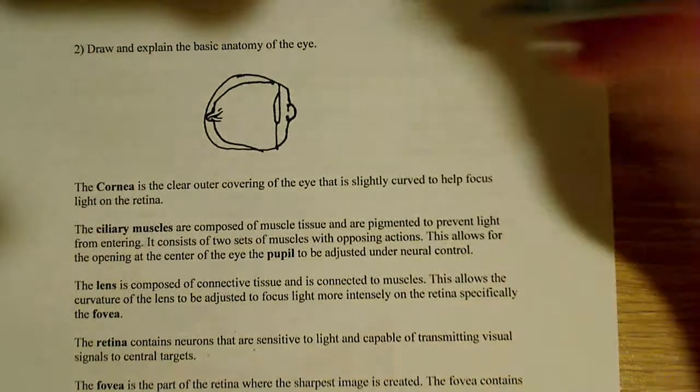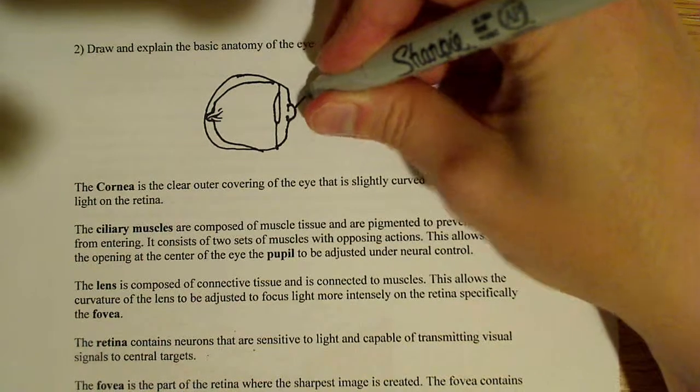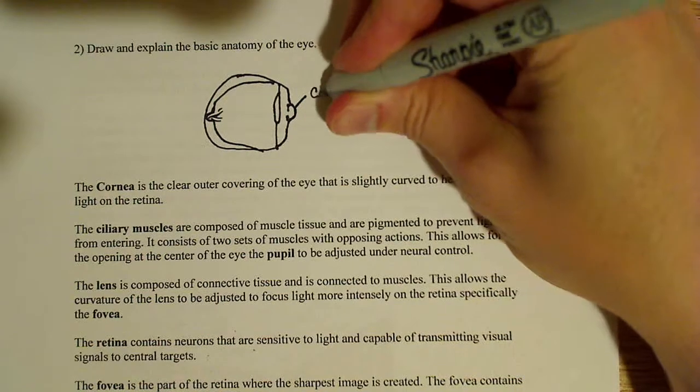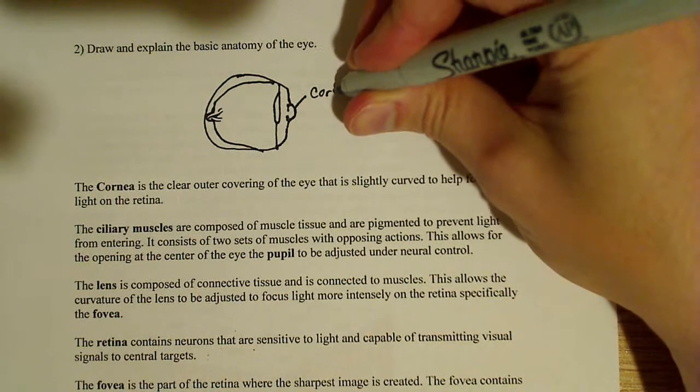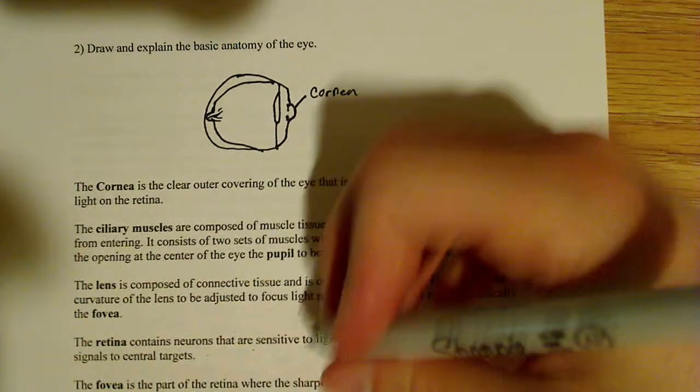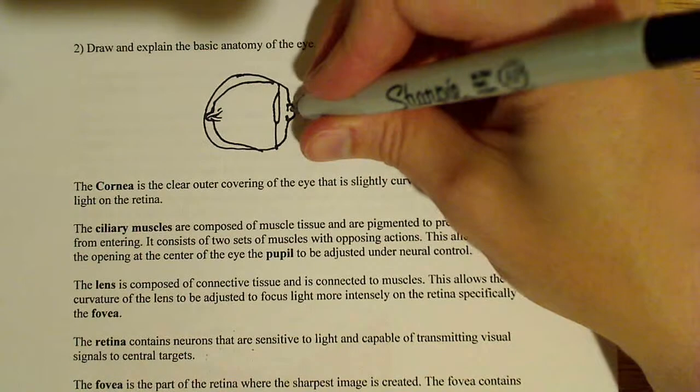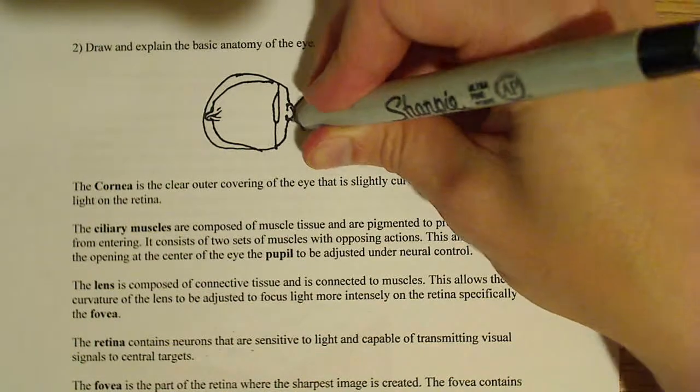So if I'm labeling my eye, I'm going to say that this right here is the cornea. So this is the cornea, and then I'm going to talk about the ciliary muscles, which are right here.